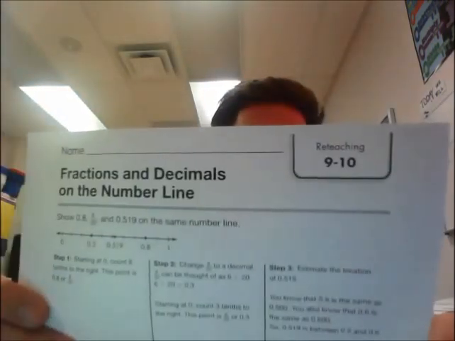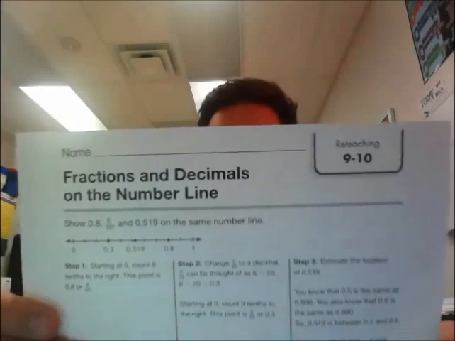This is a brand new concept that I'm trying to work on, and I'd like to continue doing it. So I will be working on some homework help on a semi-nightly basis. So tonight, what we have is the 9-10. I'm looking at the reteaching side, fractions on a number line.